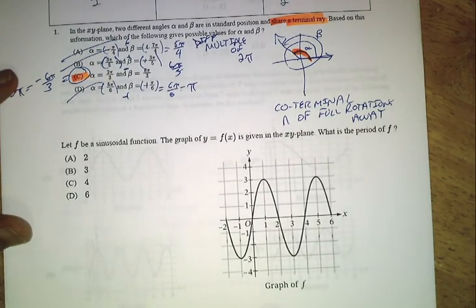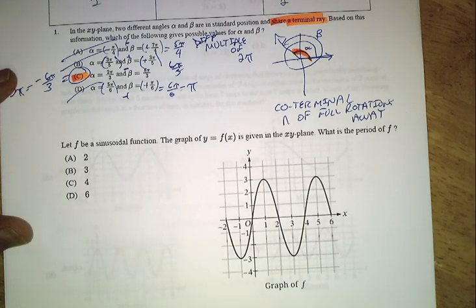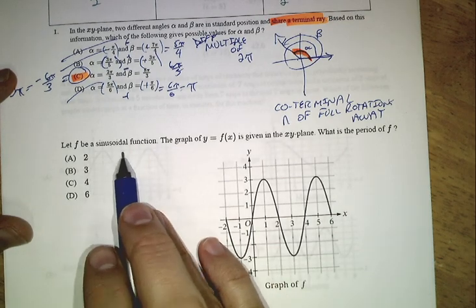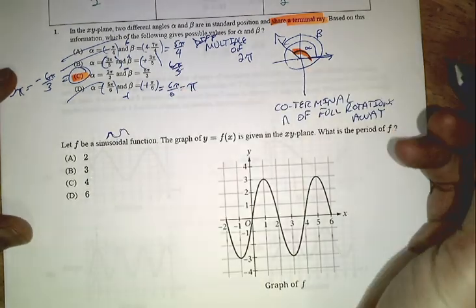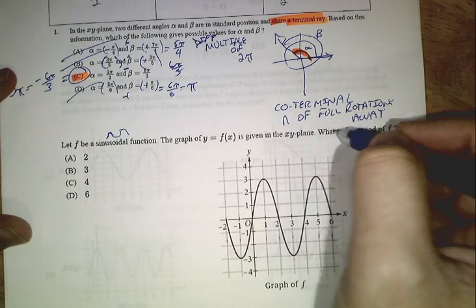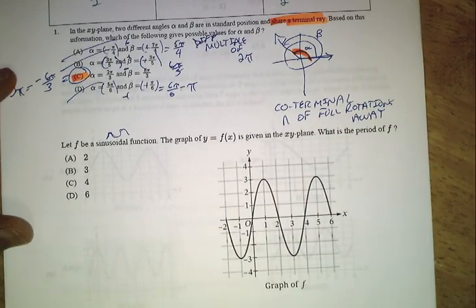Here I have, let f be a sinusoidal function. The graph f of x is given in the xy plane. What is the period of f? Now this, again, is a very dense question mathematically. Pretty much, sinusoidal function means all you gotta know is it's a wave. It's some wave, and we have a graph of it on the xy plane, the coordinate plane. What is the period of f?